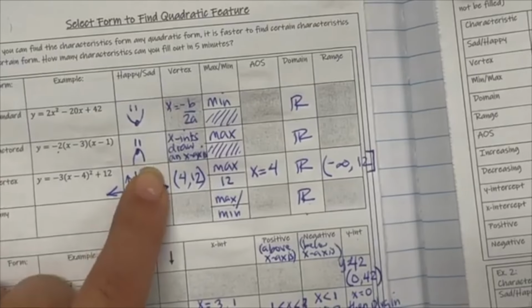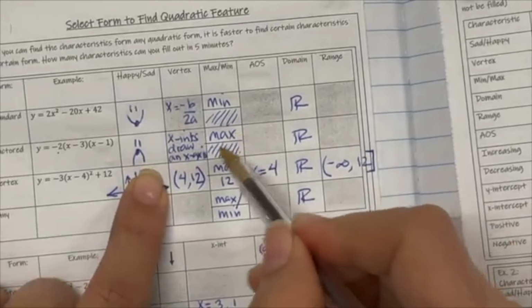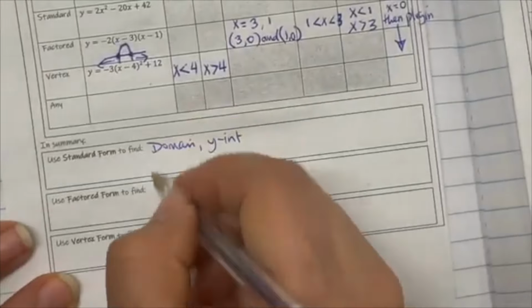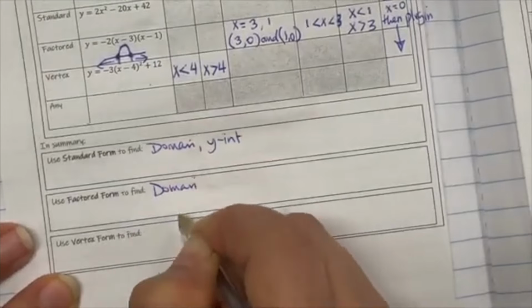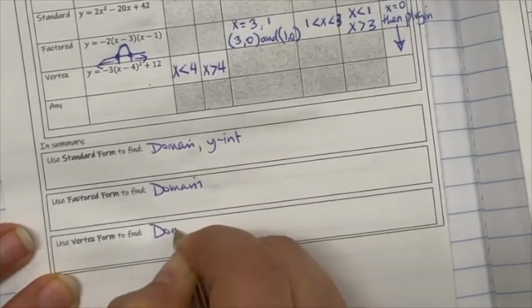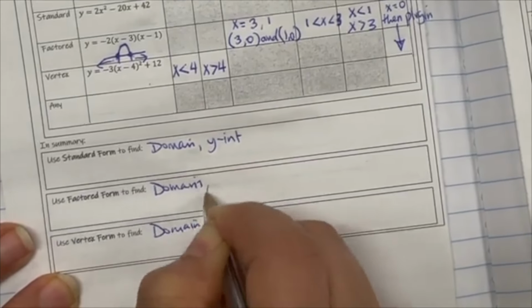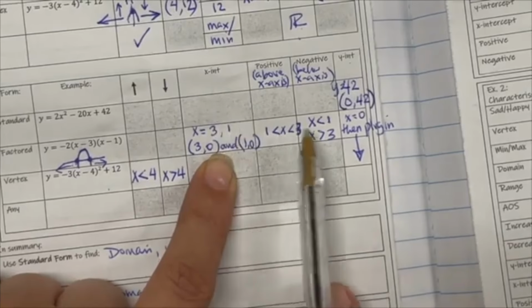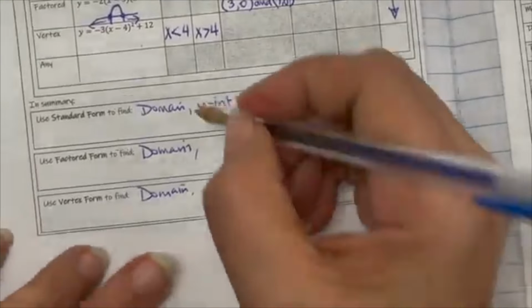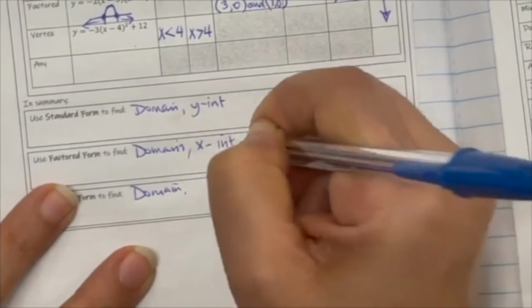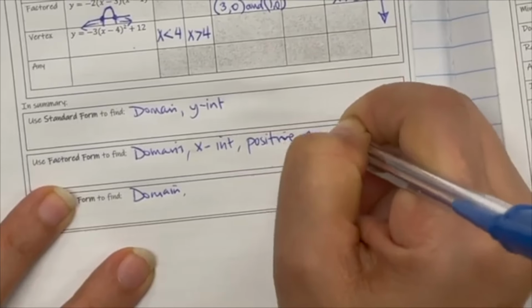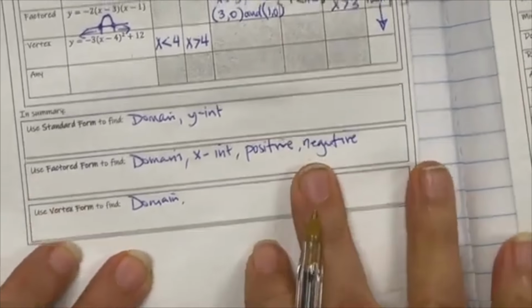All right, use factored form to find. So factored form, I can tell if it's a maximum or a minimum, but I can't tell what it is. I can find domain. So factored would be also domain. And actually all of them will be domain, so that I don't have to keep writing that down. Okay, so domain, factored. And factored, what else can I find? I can find the x-intercepts, positive, negative. X-intercepts, whether it's positive and negative. Now I can find the y, but it takes a little bit of calculation.